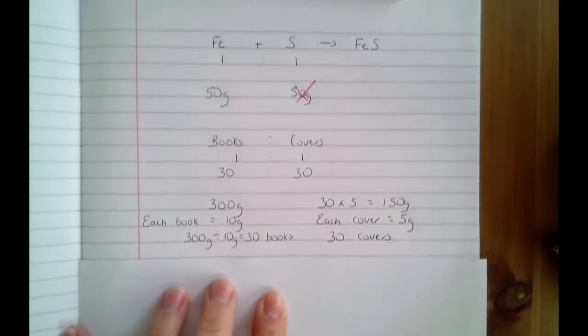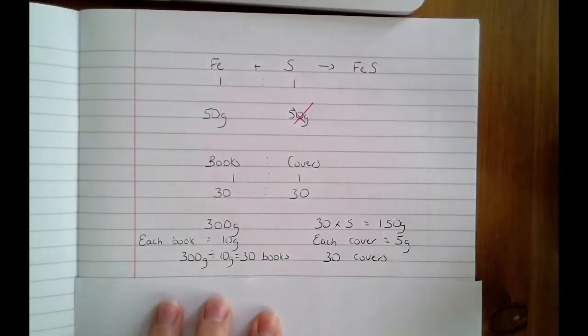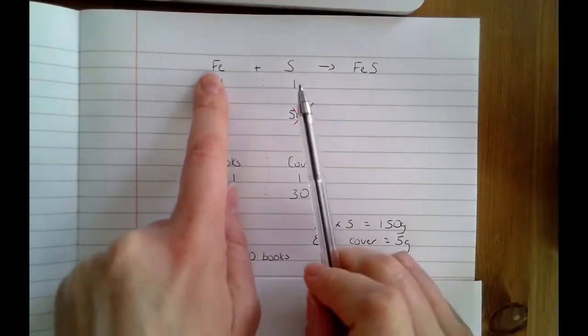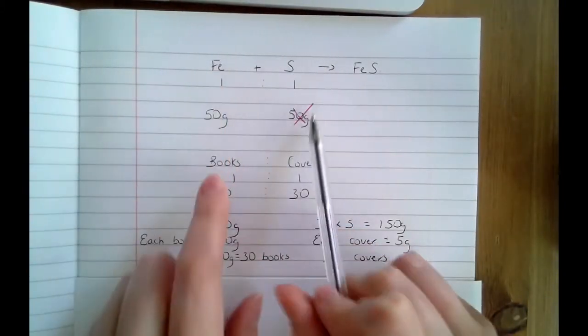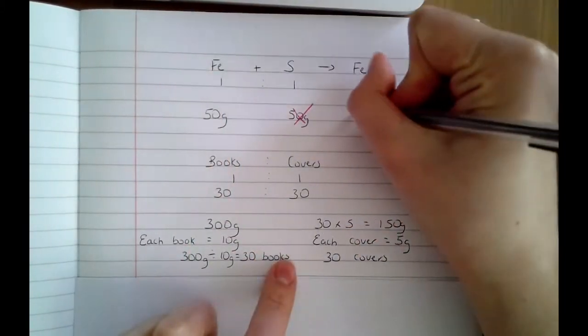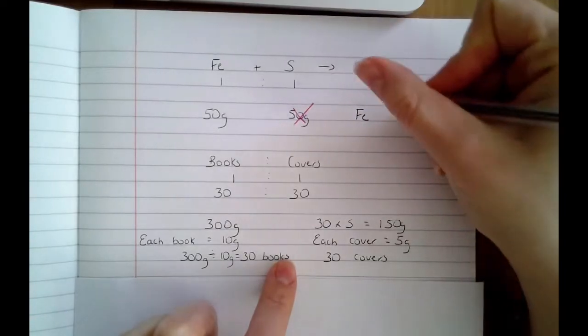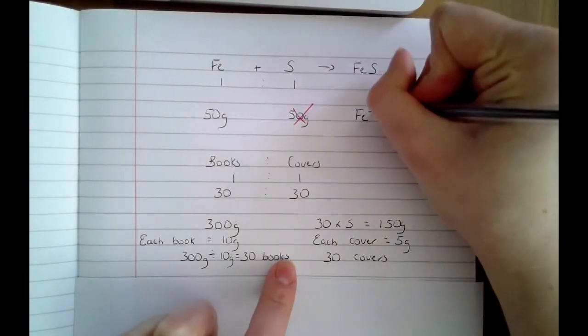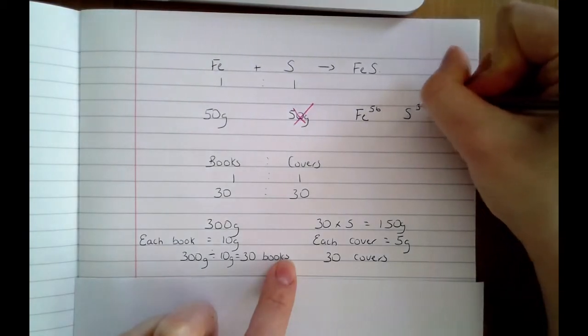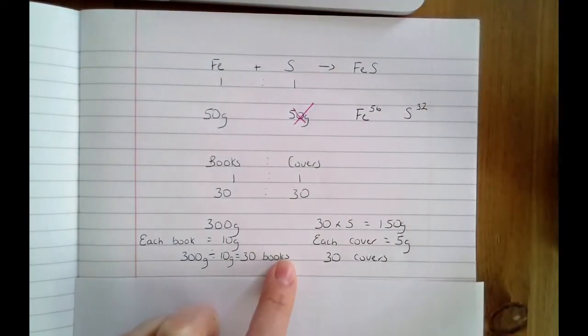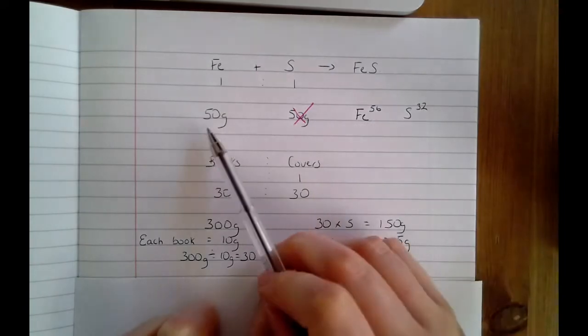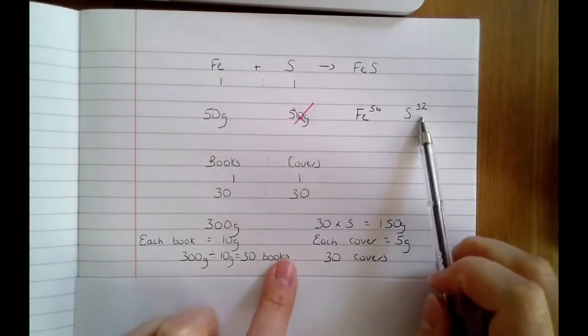And that's going to be exactly the same with my chemical reaction. The mass of an iron atom and the mass of a sulfur atom is not the same. If I go to my periodic table, I will see that the mass of an iron atom is 56. The mass of a sulfur atom is only 32. So the iron atoms are far heavier than the sulfur atoms.